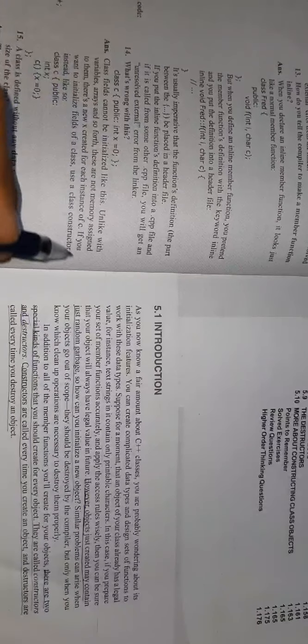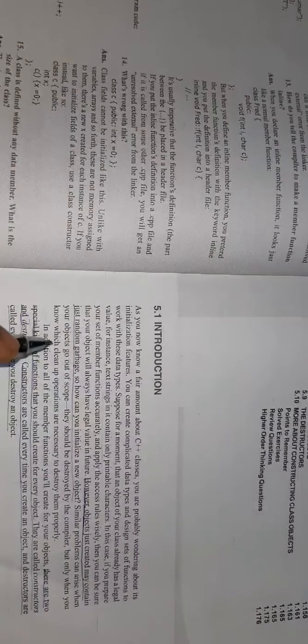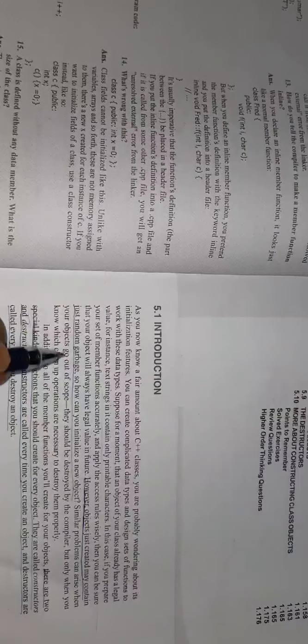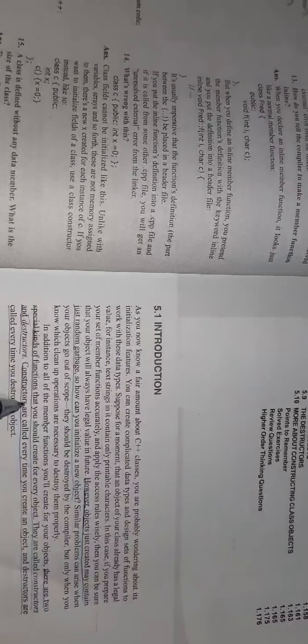Not only the input data function, display data function or the function executing the program logic, but two very important member functions, called constructors and destructors. Constructors are called every time you create an object, and destructors are called every time you destroy an object. This sentence explains it all.